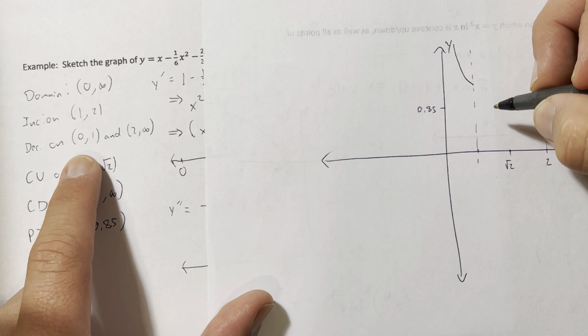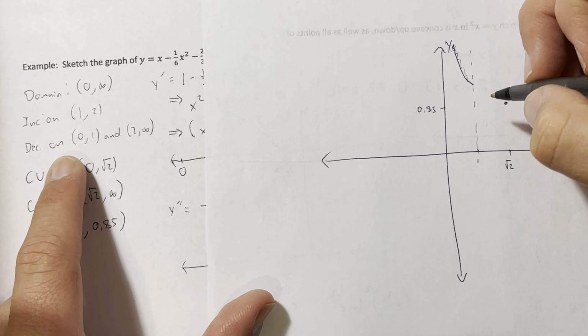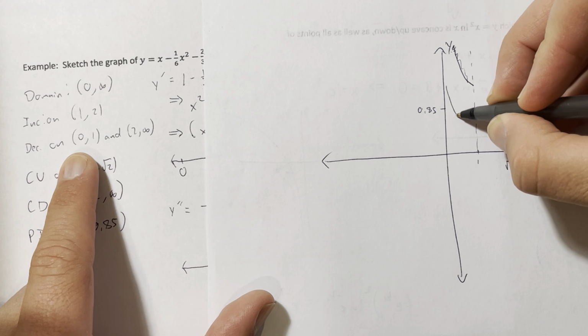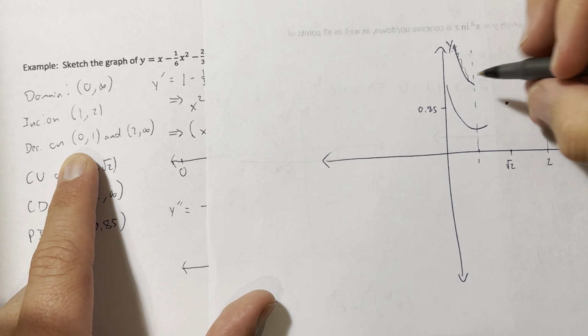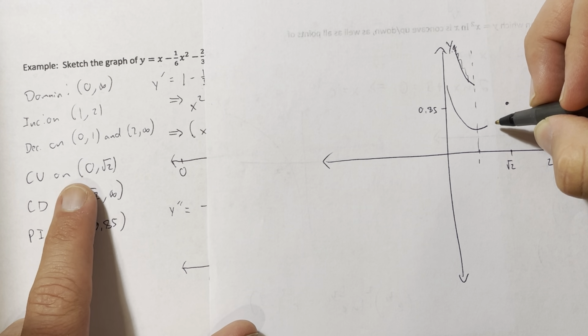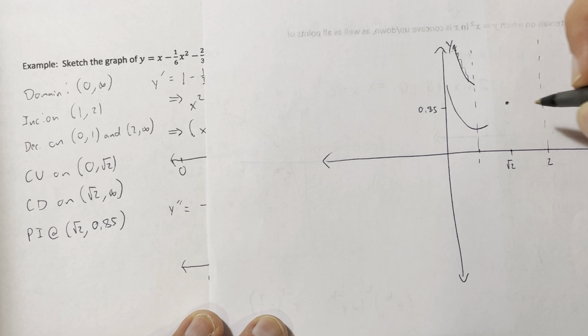Oh, and then we switch. Oh, I'm going to change that actually. We switch from decreasing to increasing at 1. So actually, I'm going to want something kind of like this. Notice I'm still concave up this entire time, because I need to be concave up until I get to root 2, but I'm decreasing and then increasing once I get past 1.